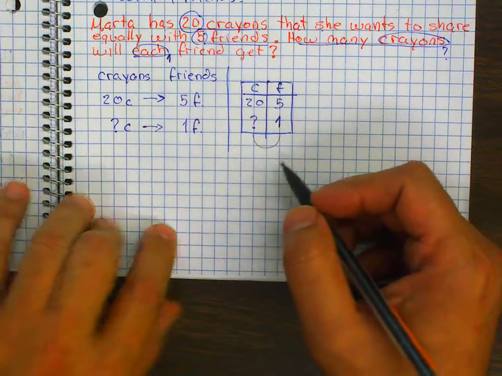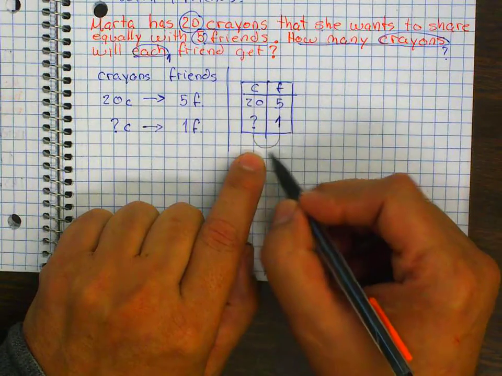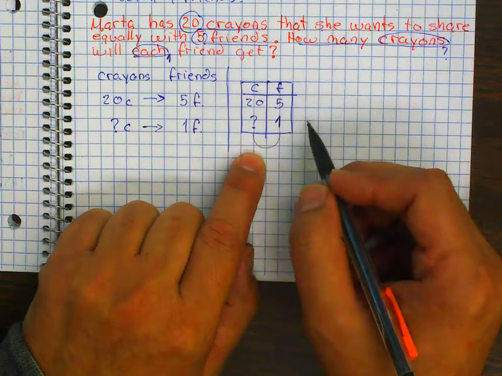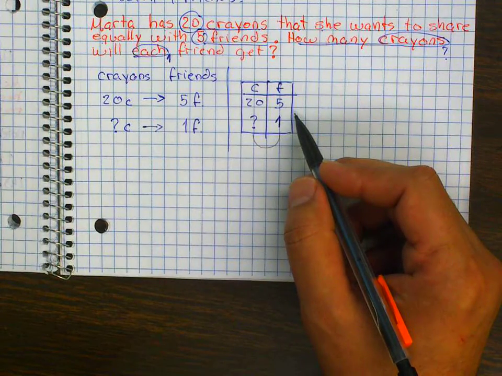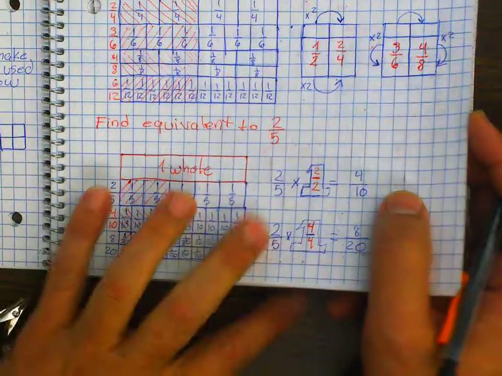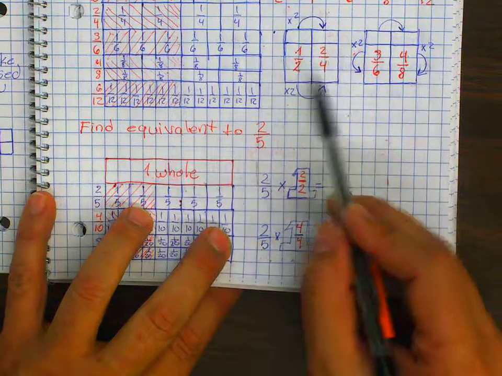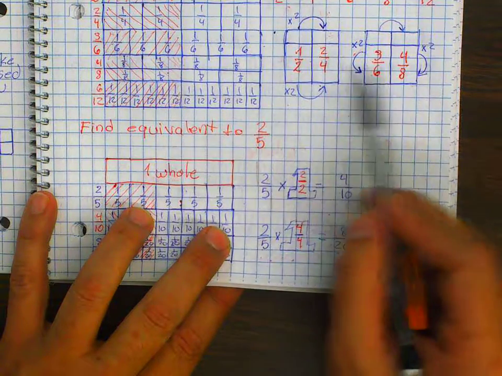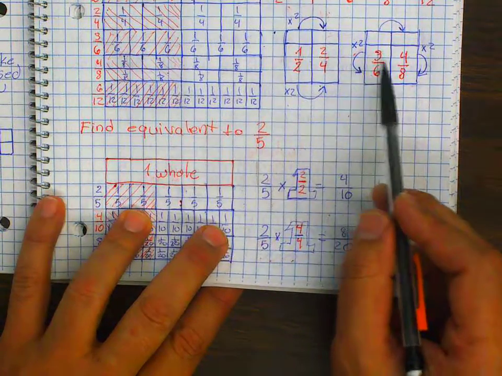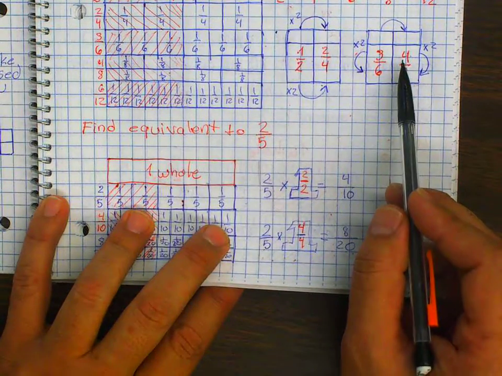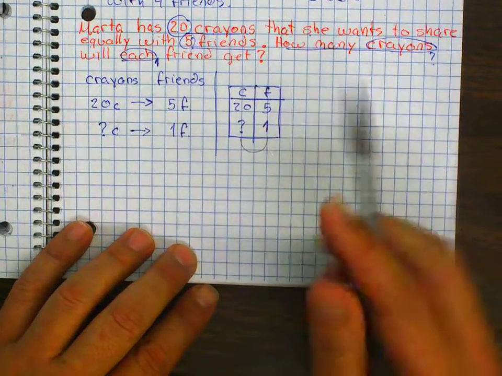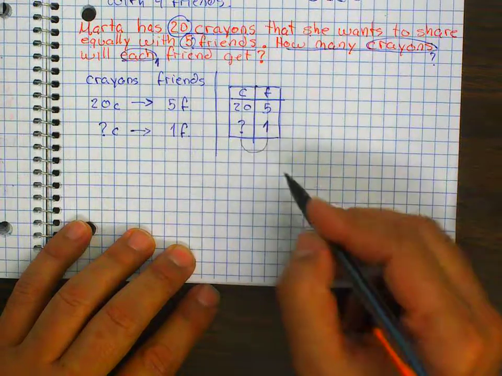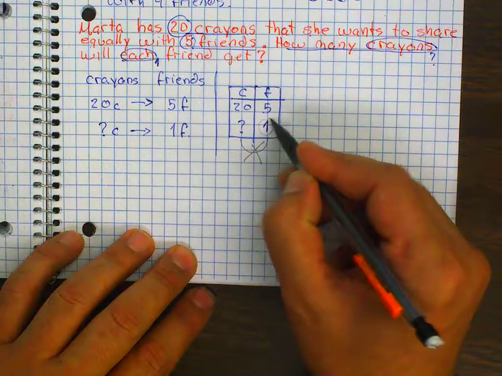So, if I cannot go from friends to crayons, because I don't know that relationship, I can go to the side. Remember when we did that in equivalent fractions? When we work in equivalents, if it did not work one way, you could also work it through the sides. So I'm going to use this same idea for my division problem. I can still work with 1.